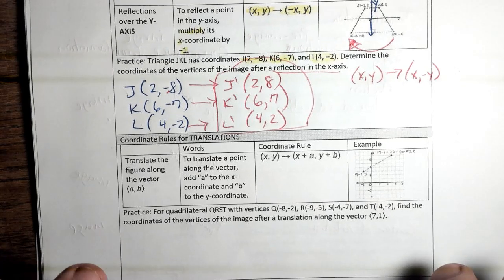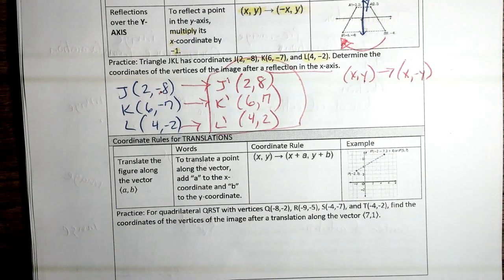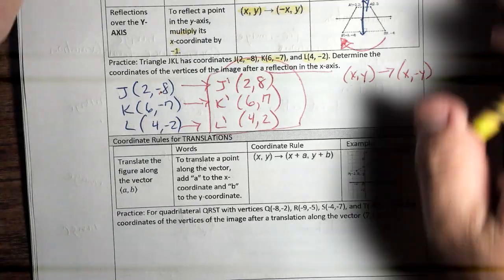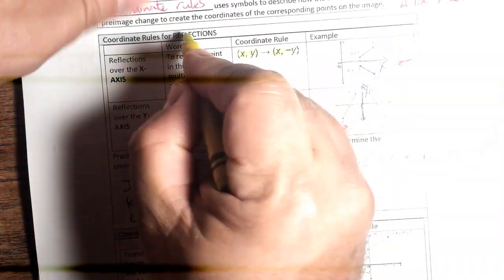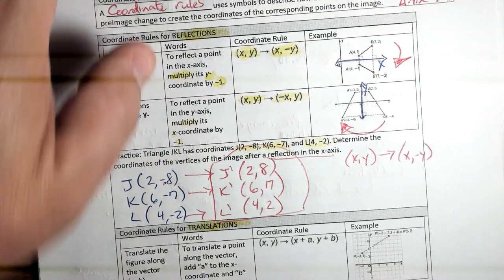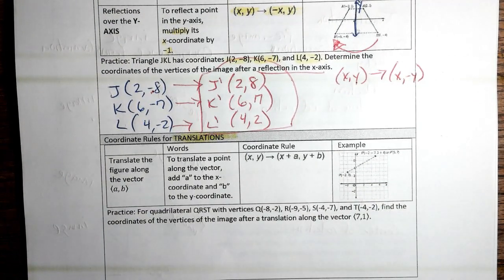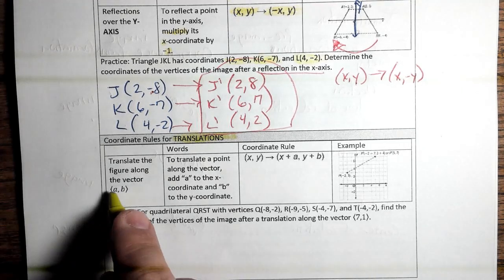Just a little lower here, we'll talk about some coordinate rules for translations. Just going back up for just a moment, I want to do this and do this, just so we know what we're talking about. So yeah, back down here, coordinate rules for translations. Translate the figure along vector a, b.